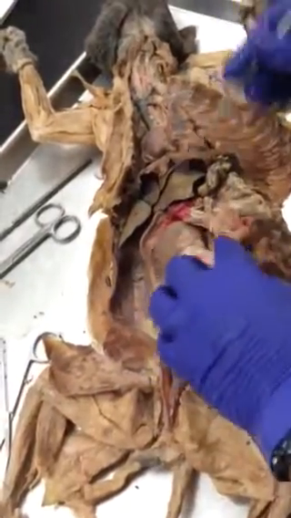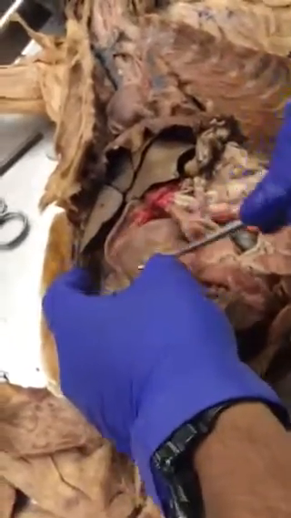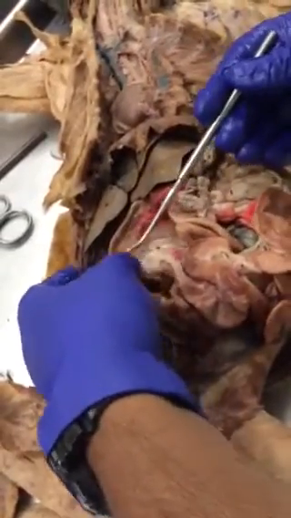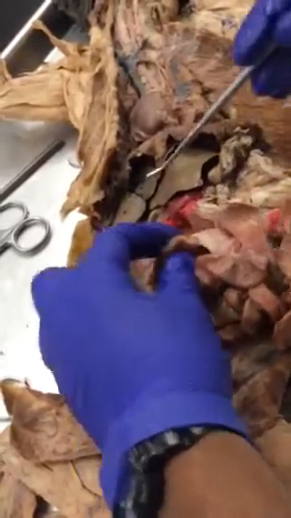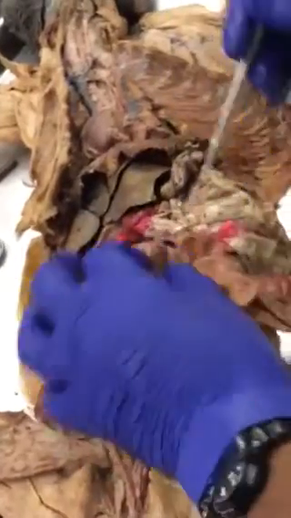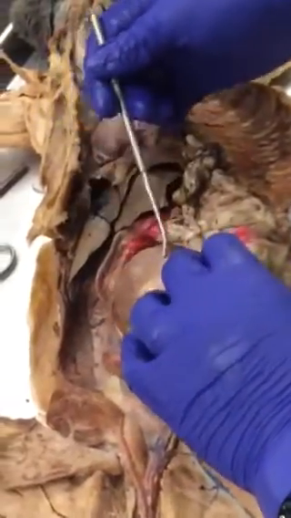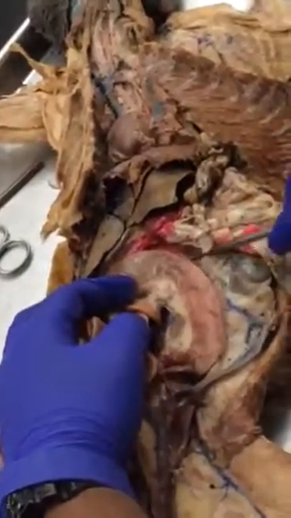So next is the large intestine. The large intestine begins with the ascending colon, which begins at this blind end, the cecum. Cecum, ascending colon, transverse colon, and it goes down as the descending colon.